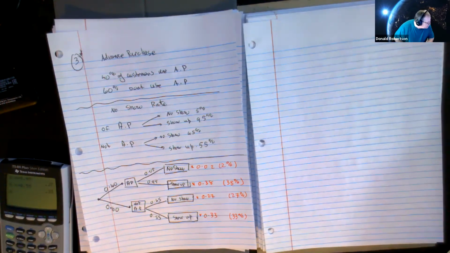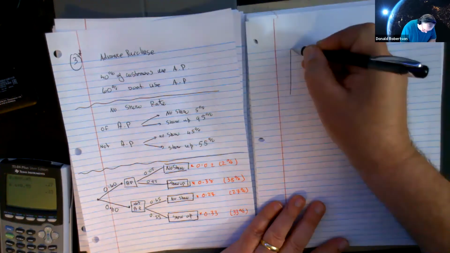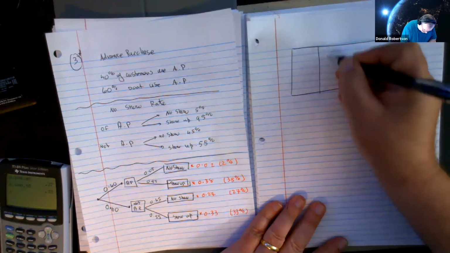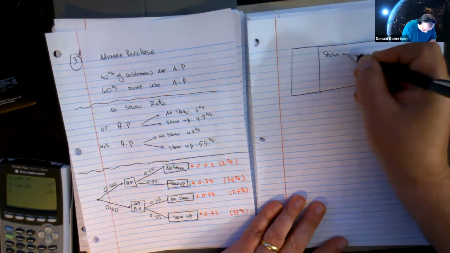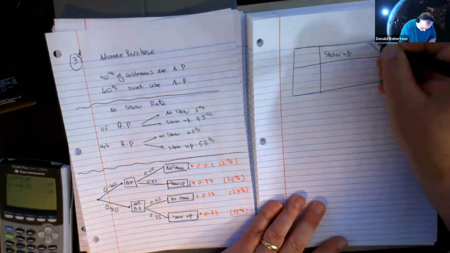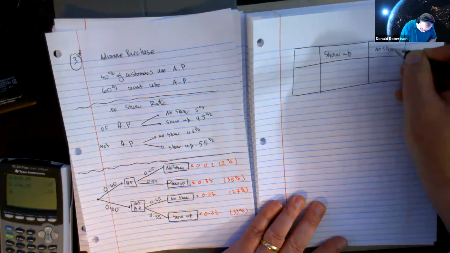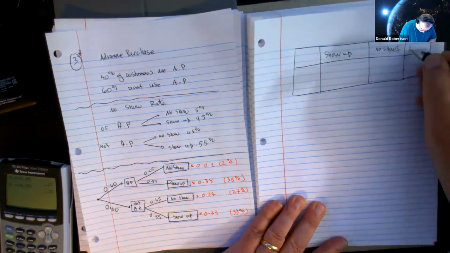They get you to fill in a table. And the table looks something like this. You have the shows. Oh, well, I call them show ups. I'll call them show up. And the other one, they call the no shows. And the total.